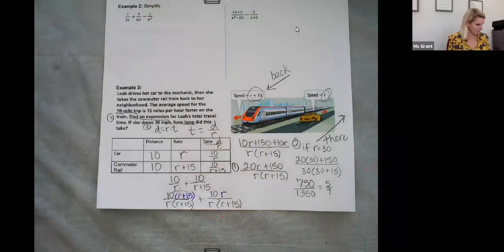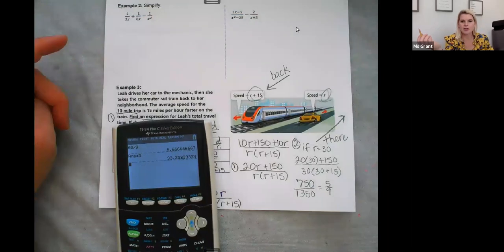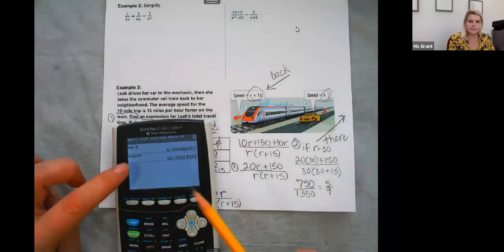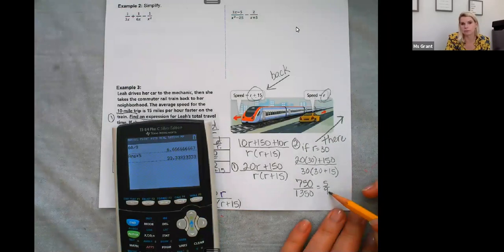Okay, so check this out. I need to know how long it took her. That's minutes or hours or something. 60 minutes cut up into 9 equal parts, 5/9 of an hour. So what's 9 parts of 60 minutes? 60 divided by 9.